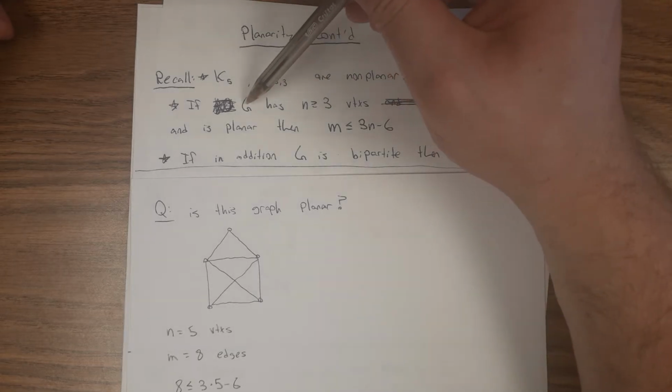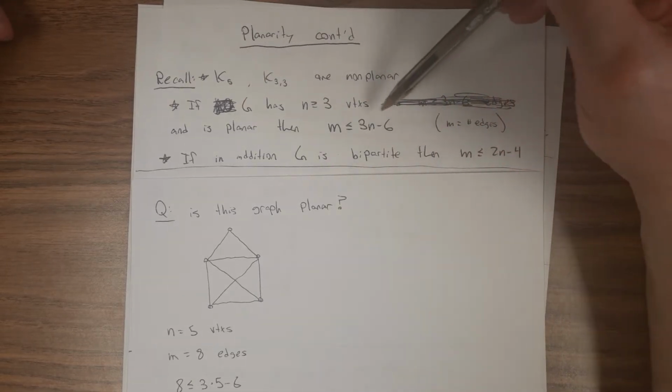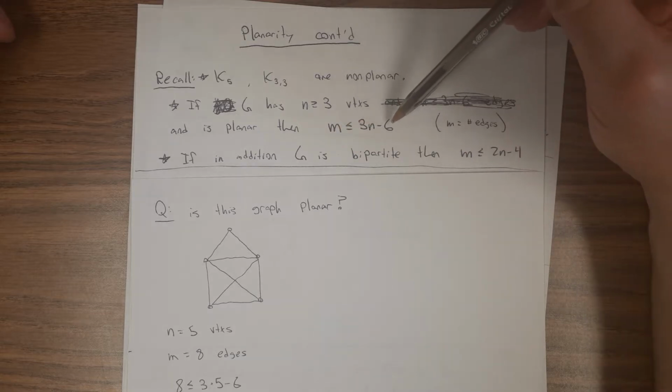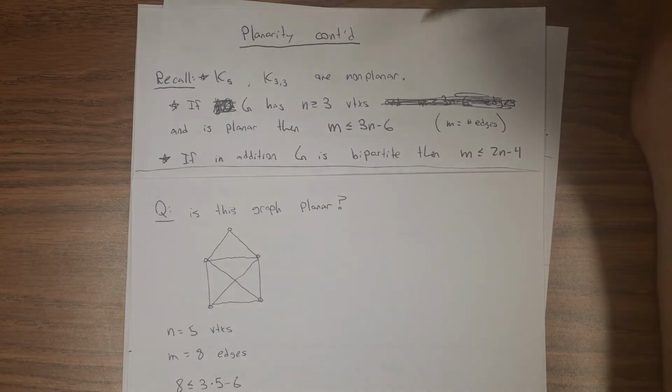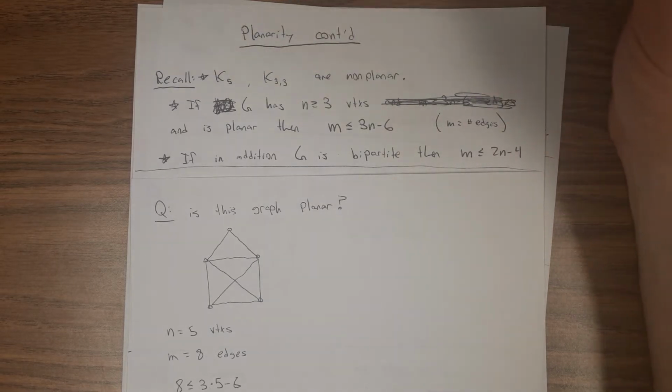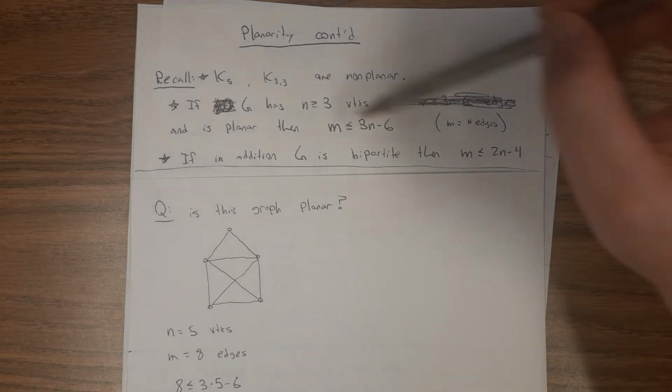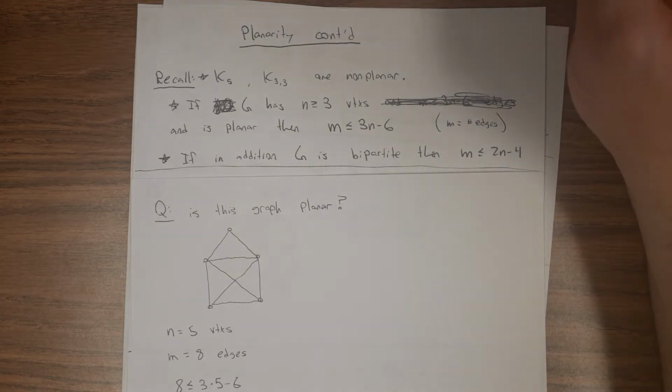We said, well, if K5 were planar, then the number of edges would be less than or equal to 3 times the number of vertices minus 6. And we found that that wasn't true, and that's how we concluded that K5 can't be planar. And then for K3,3, we checked this one, because K3,3 is bipartite, of course. So this is some good information.